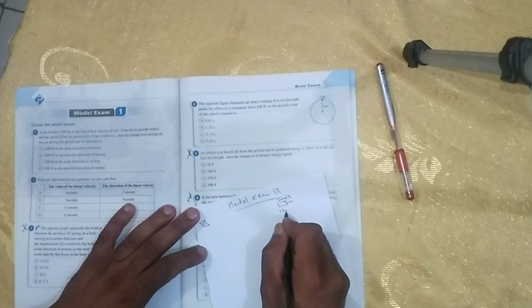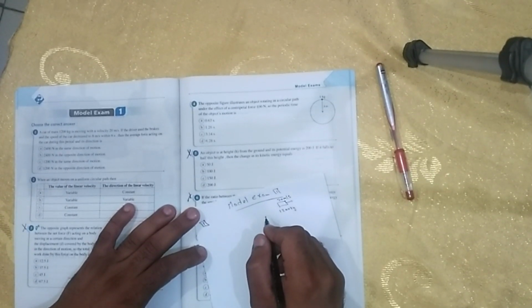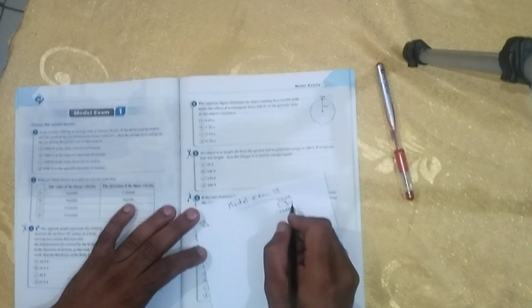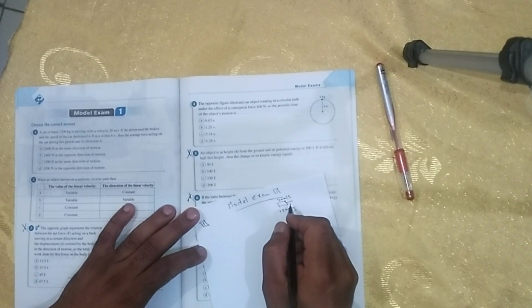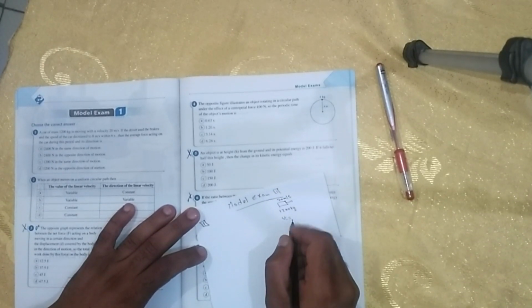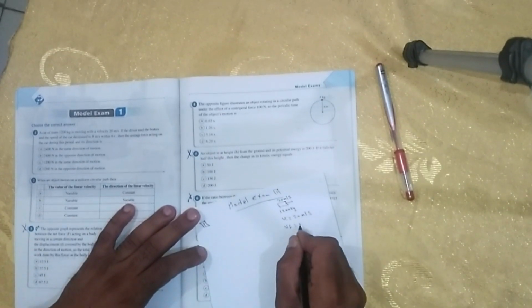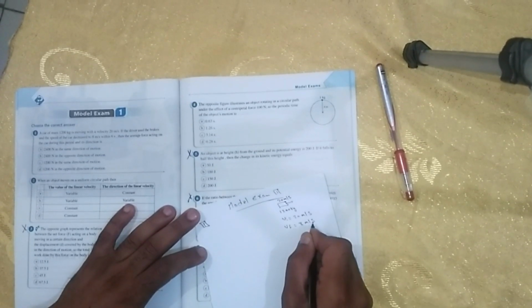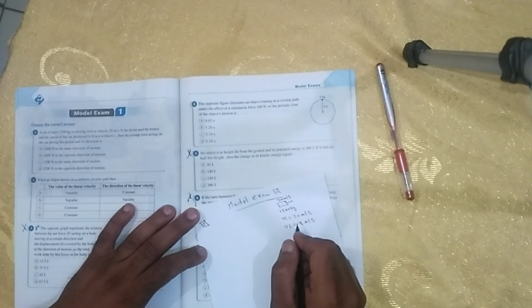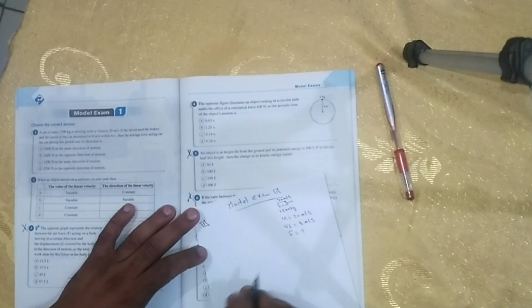Its mass 1200 kilogram. If the driver used the brakes and the speed of the car decreased to 8 meter per second. يبقى عندنا VI, we have VI equals 20 meter per second. VF, final velocity, equals 8 meter per second. Then the average force acting on the car is, so force is required.